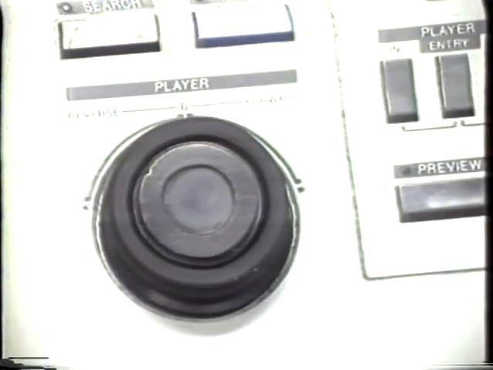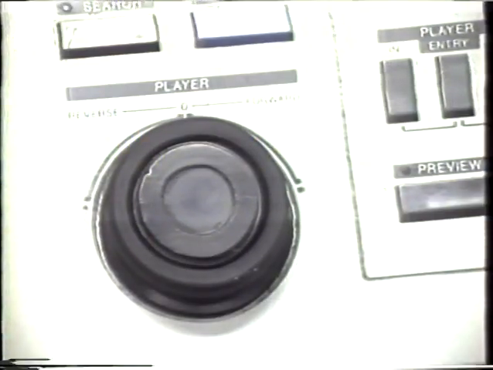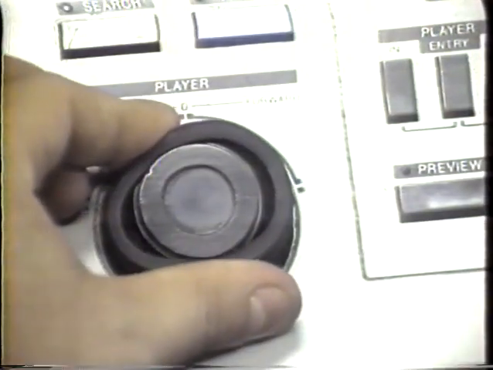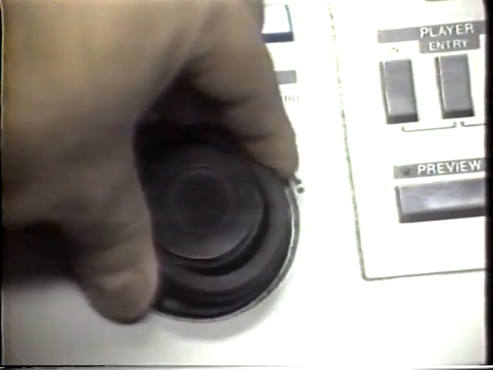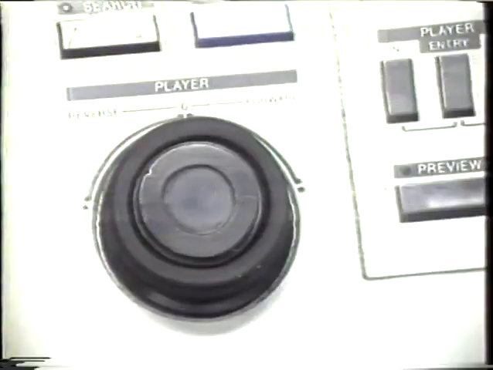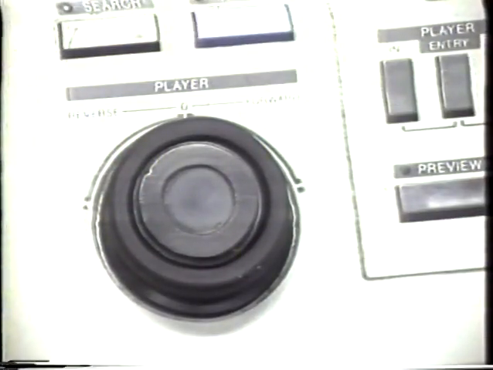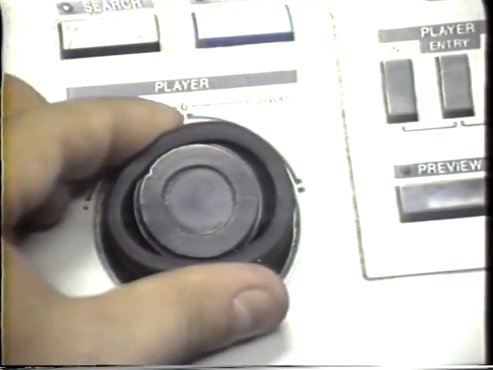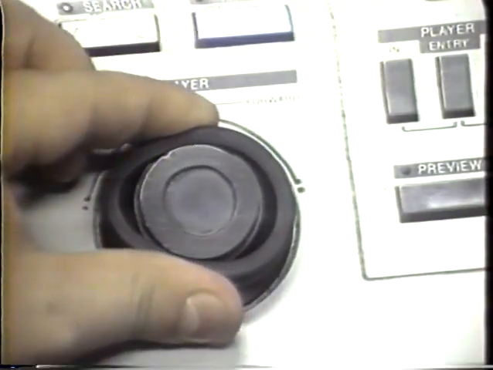If you want the fast forward or reverse to go very quickly, then turn the dial all the way around to the direction you want to go. But if you want the fast forward or reverse to go very slowly, then turn the dial a tiny bit around to the direction you want to go.